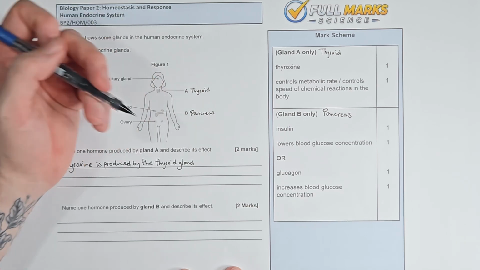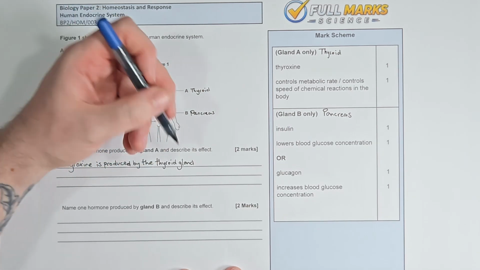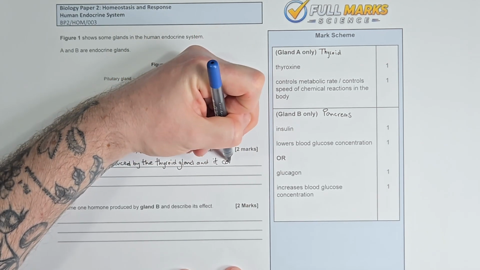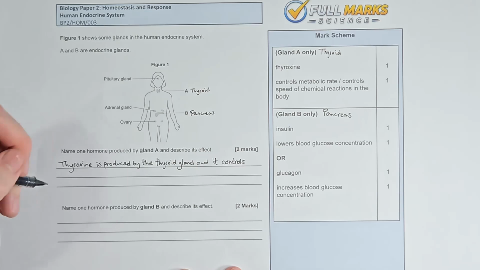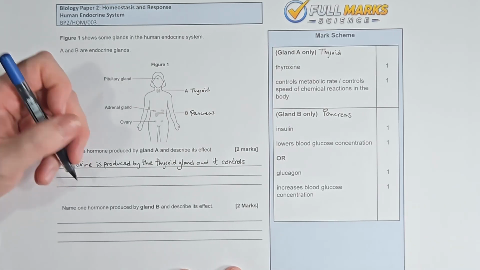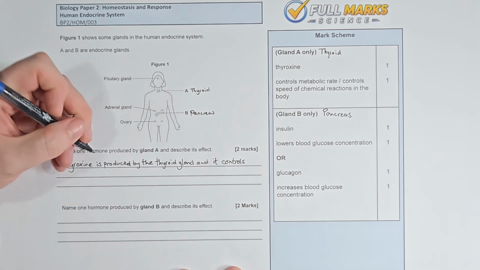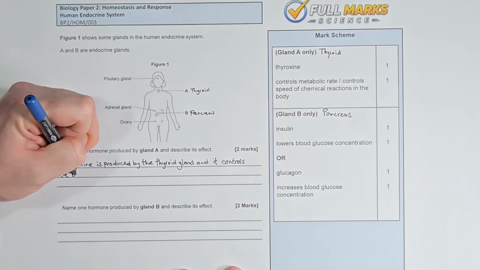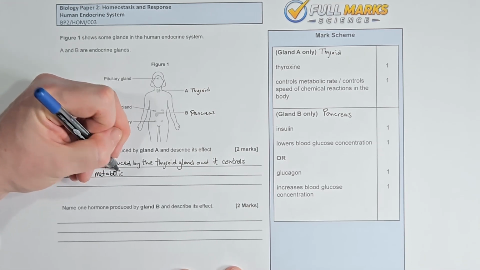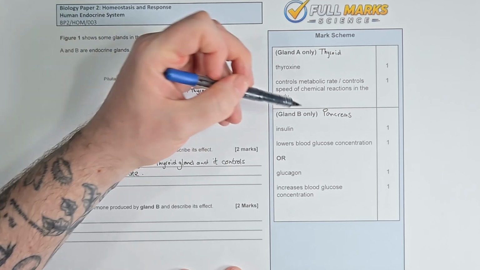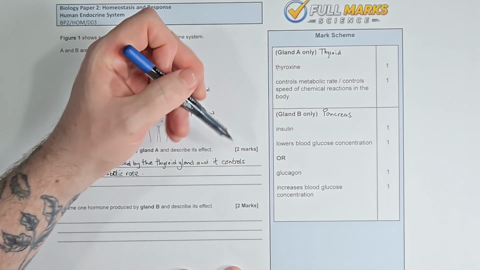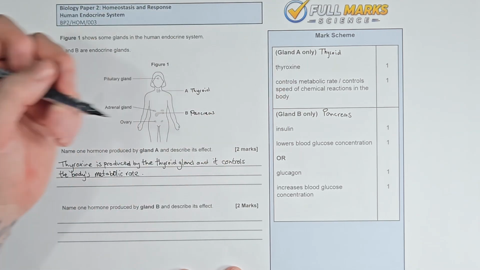So thyroxine is produced by the thyroid gland, and we have to describe its effect. It controls... which of those two would be nice to go for? We'll just say about metabolism. So it controls the body's metabolic rate. Because you don't have to have all of these. One of them's fine. So we've said thyroxine, it's produced by the thyroid and it controls metabolic rate. 2 marks. How easy is that?